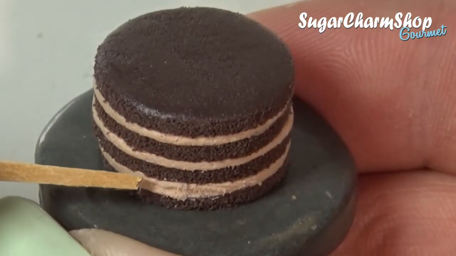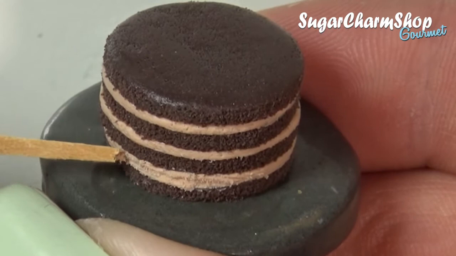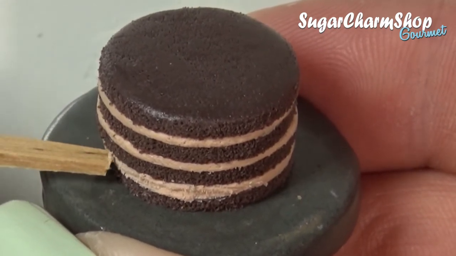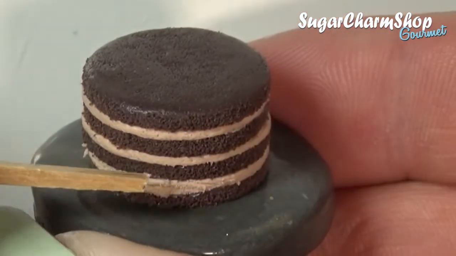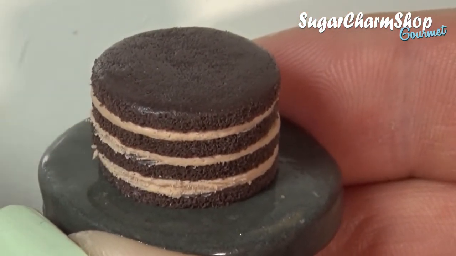For the layer of cream or frosting, I broke the tip off a toothpick and then used that. This is going to give a very rustic texture, and due to this being a very asymmetrical broken toothpick, it is also going to look very organic.